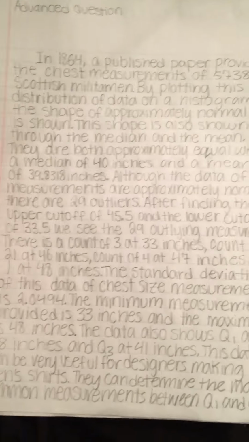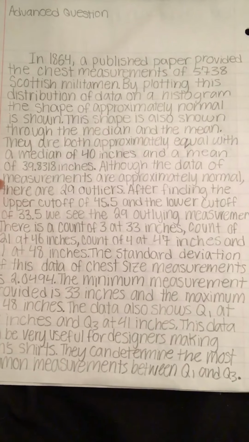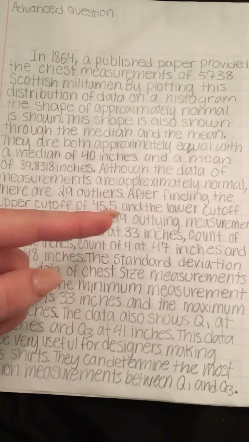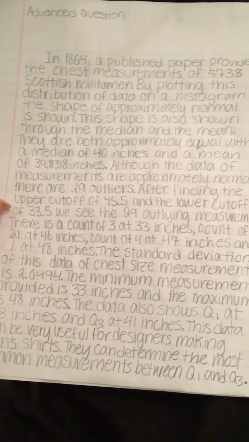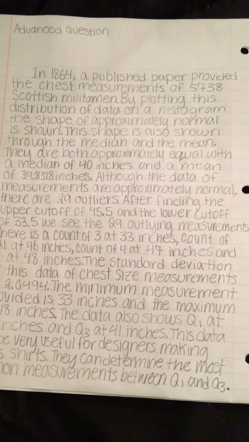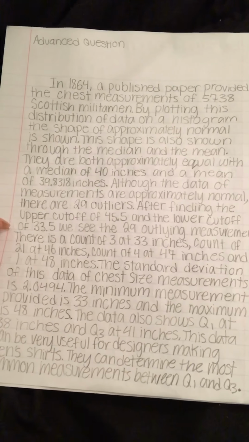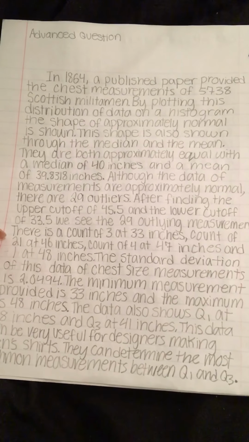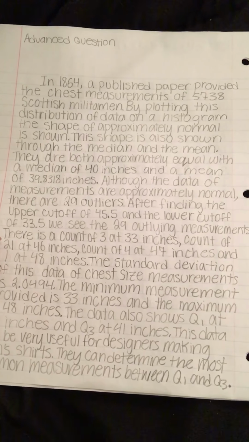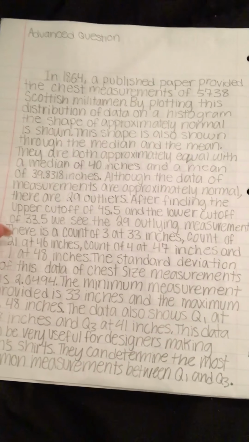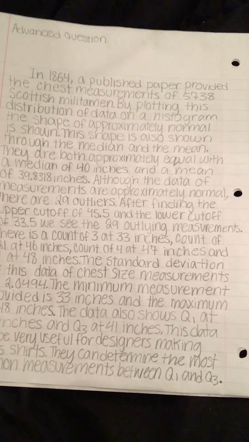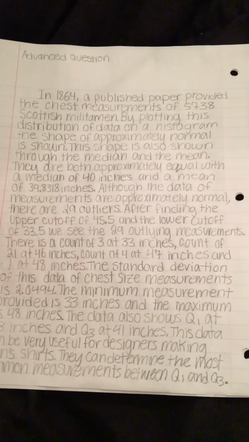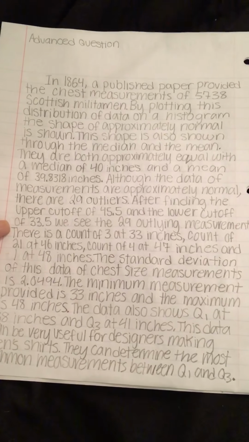So in here, I made sure to put as much information as I could. So I put there's 29 outliers. Then, after finding the upper cutoff of 45.5 and the lower cutoff of 33.5, we see that of the 29 outlying measurements, there is a count of 3 at 33 inches, a count of 21 at 46, a count of 4 at 47 inches, and 1 at 48. So I made sure to list all 29 outliers just so that you can put more information into here. And then that is the end of the center. Now I need to do the spread.